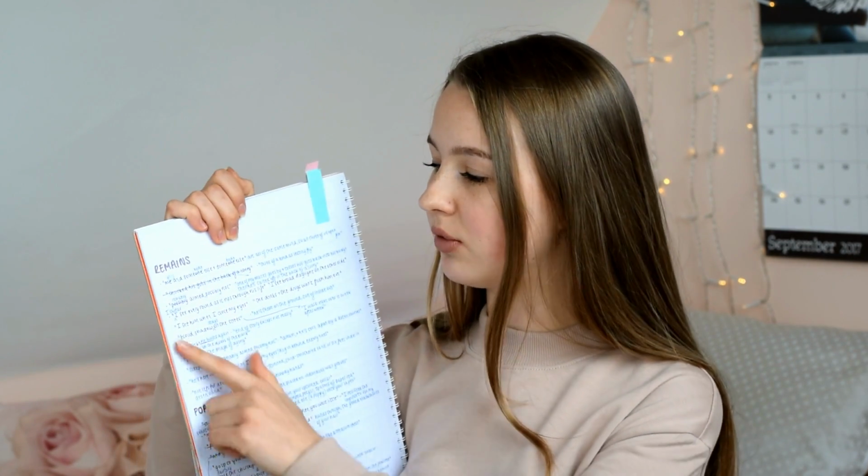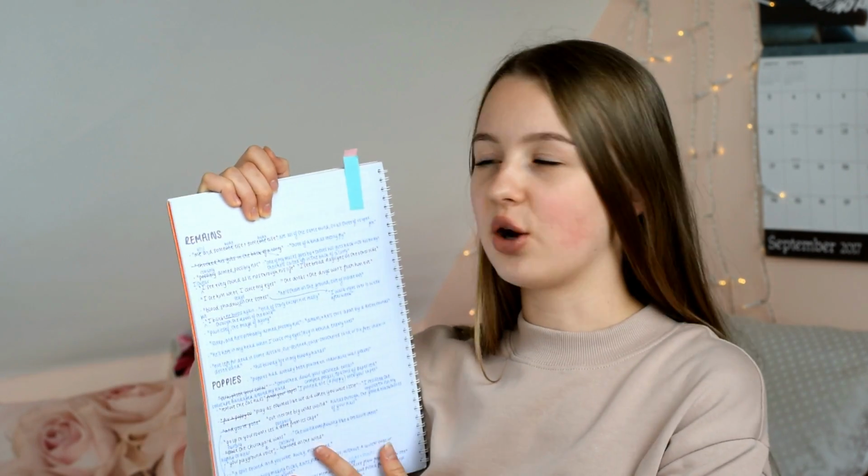But I would then go into this notebook and I would just give you an example if I can find it. So here we have some poems, and basically I would write down all the quotes that I could remember. This was from quite early on, by the way. I did remember more than this in the end, but this is quite early on in revision.